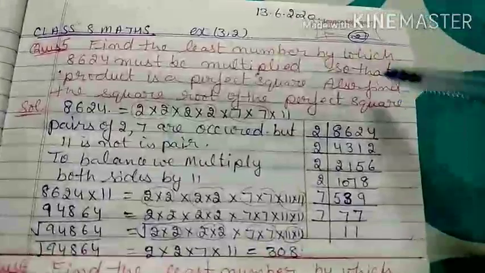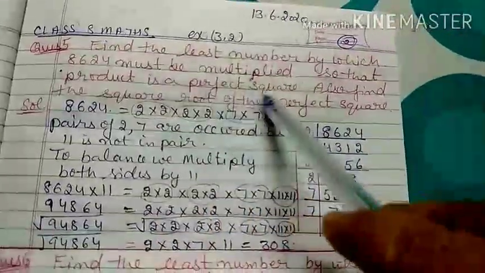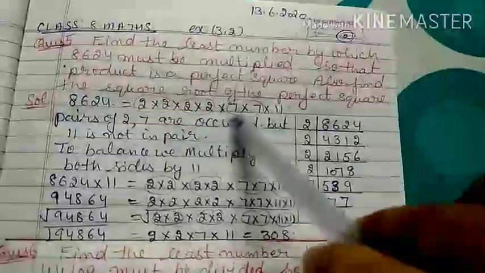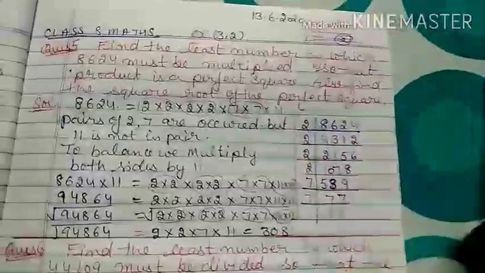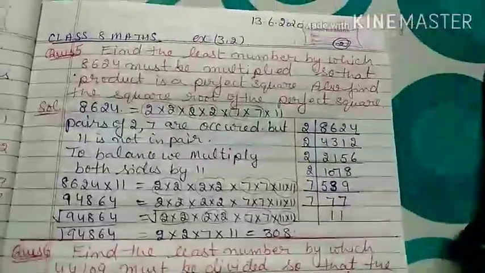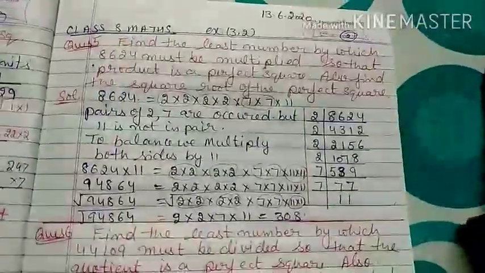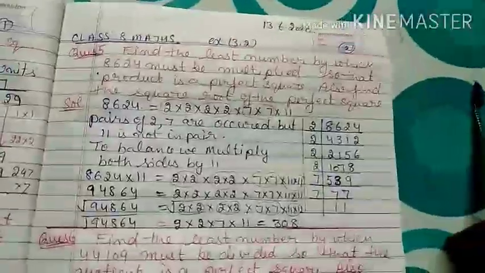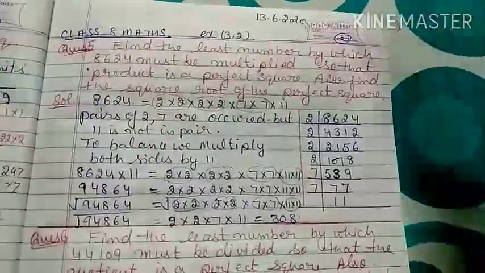Next is: find the least number by which 8624 must be multiplied so that the product is a perfect square. Also find the square root of the perfect square. Whenever you have a question to find the least number, either to multiply or divide, you have to go with the prime factorization method. But if there is a condition of addition or subtraction of the least number to make a perfect square, you have to go with the square root division method.